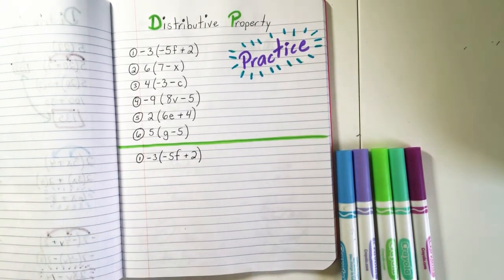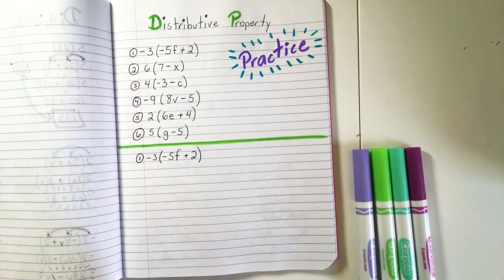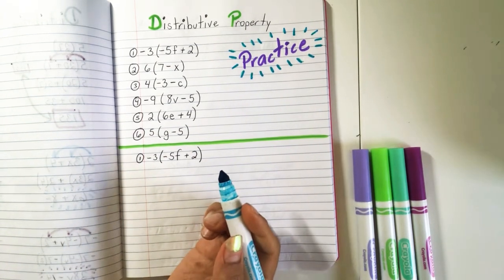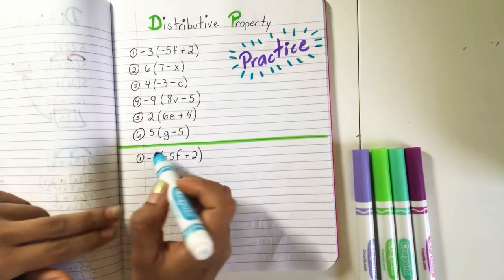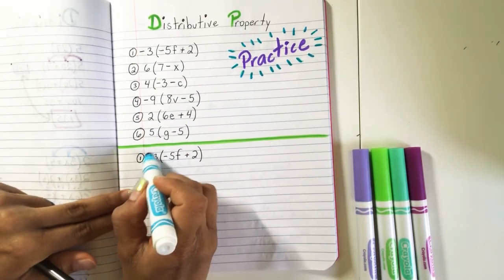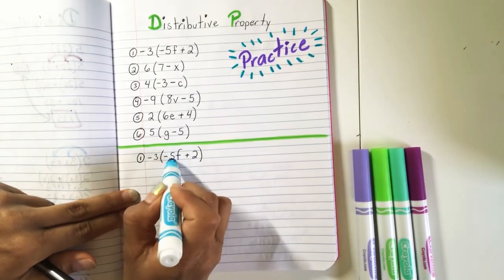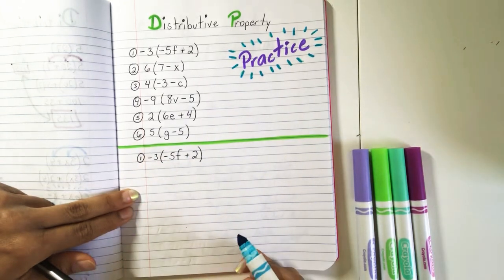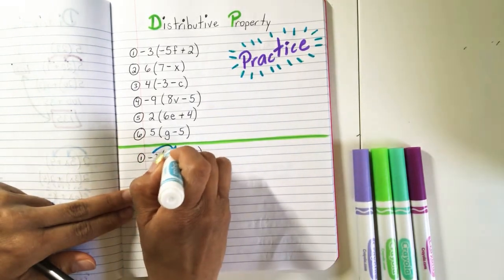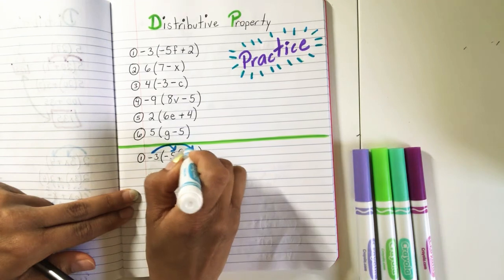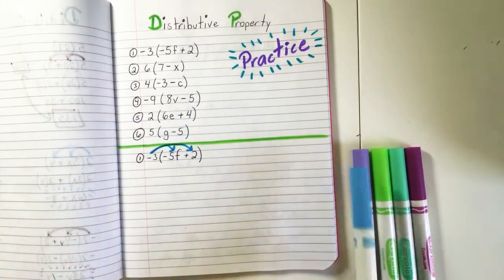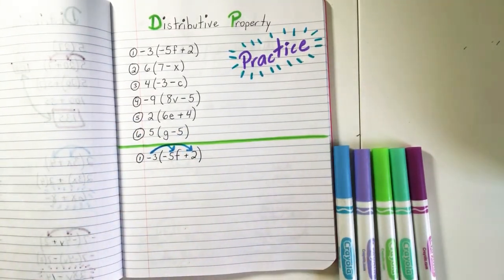All right, so if you remember, this is distributive property. What does distribute mean again? Awesome, you guys. It means for you to pass out, right? So you're going to be passing out this -3 to each term inside of the parentheses. I love to use colored markers or colored pencils to help me visualize what I am supposed to do.